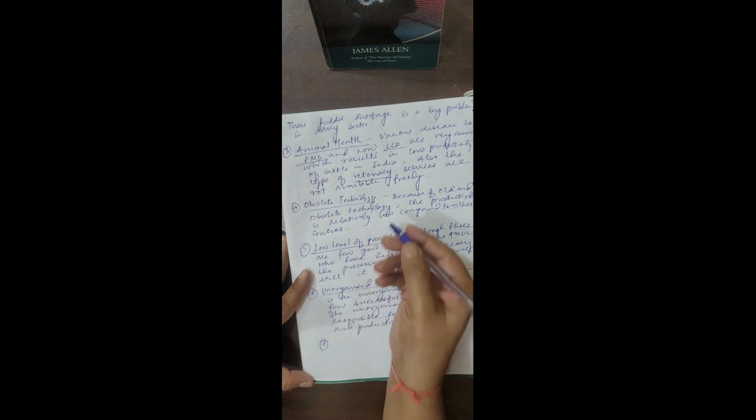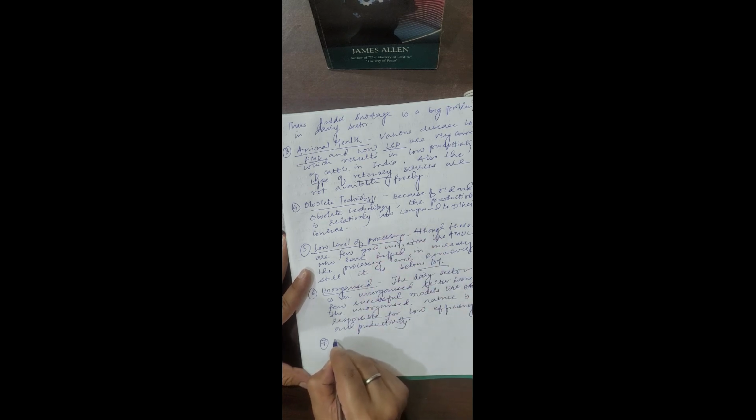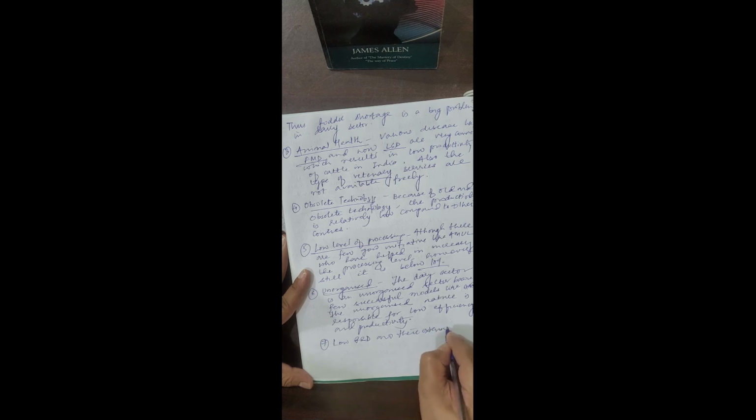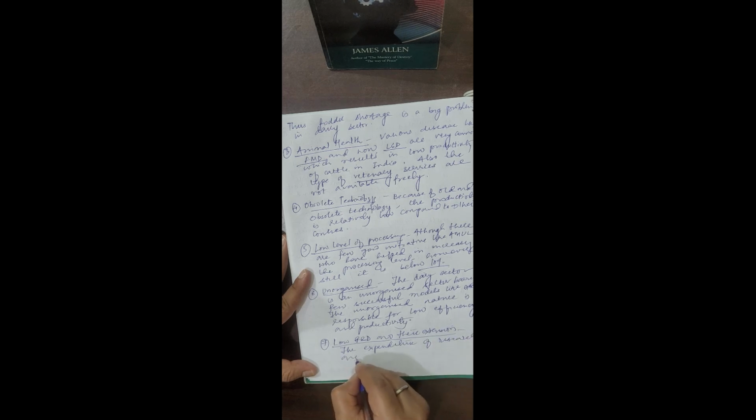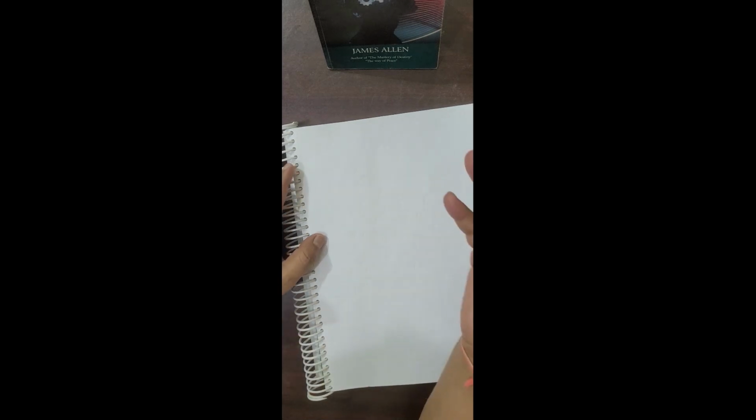Next, we can write low research and development and their extension. The expenditure on research and development is relatively low and less effort is put in their extension. So we have at least 7 points. So this is sufficient. You can write more points also, not a problem.